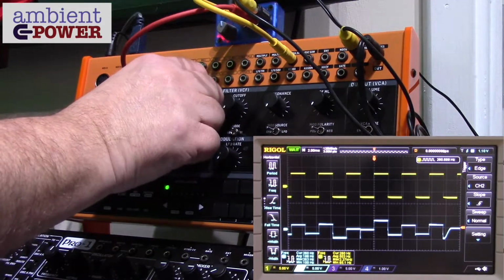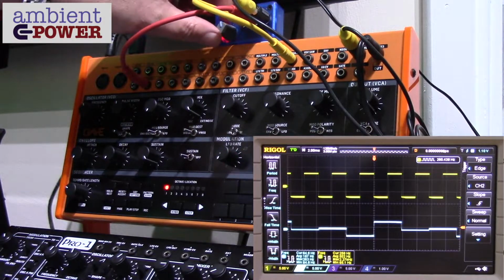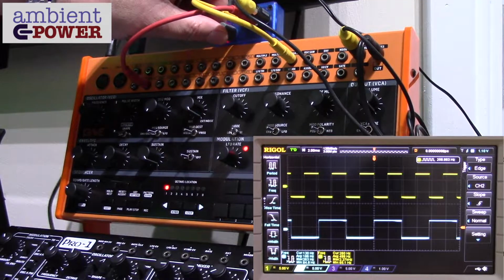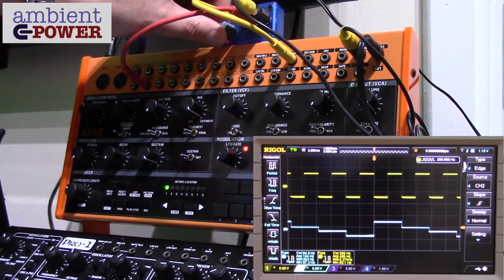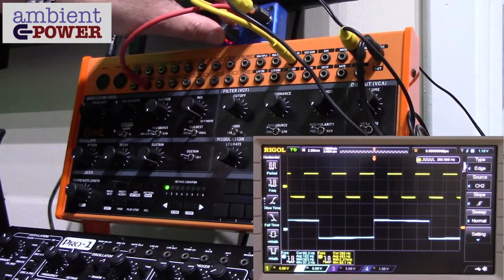So looking at the output of the oscillator again, this will now show us just the output of the sub oscillator. We can see what those two frequency mixes do. So all the way to the left, half the frequency, mixing in part of the quarter frequency, and then again all the way through to give us quarter frequency.